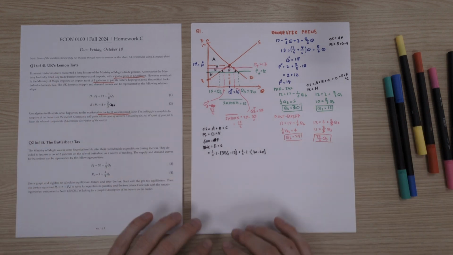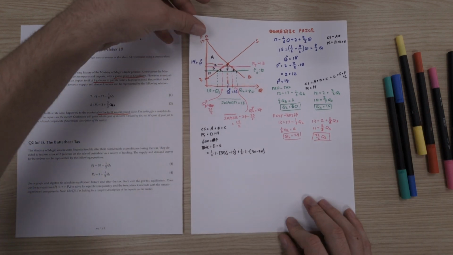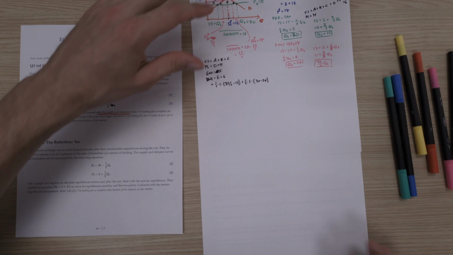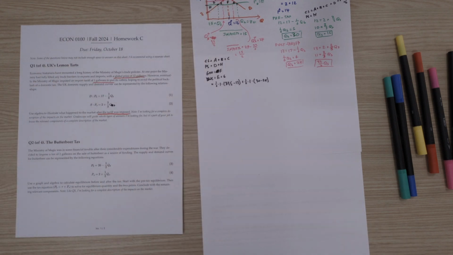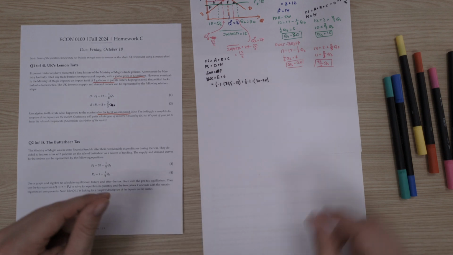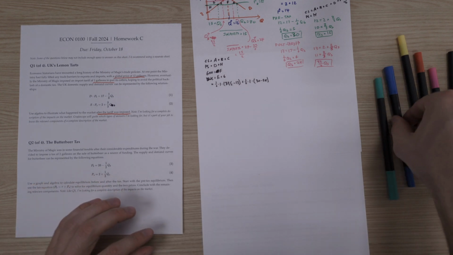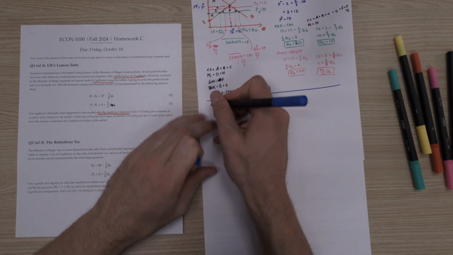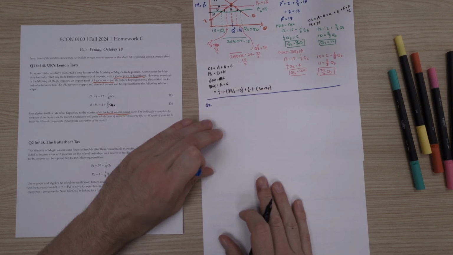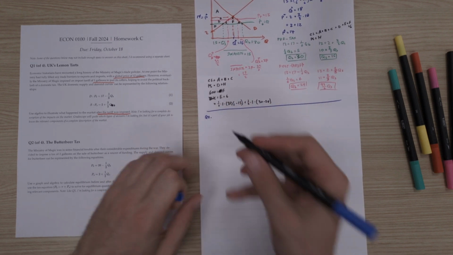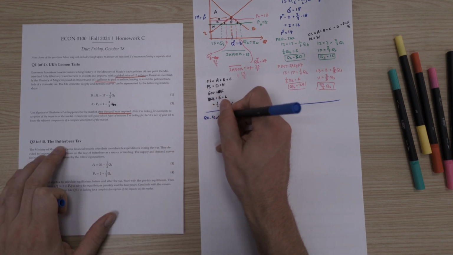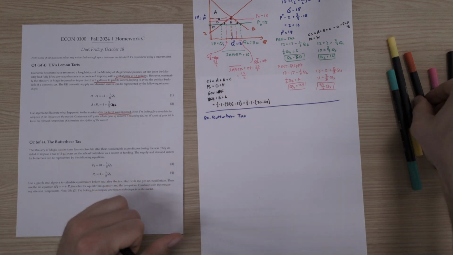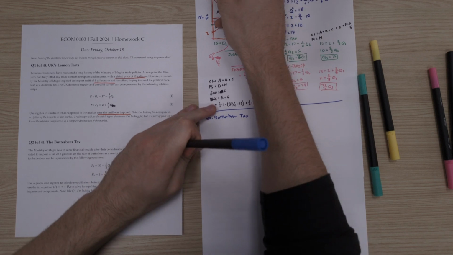So then the second question is about a tax. So let's see, why don't we try to do that here? Let's do this in blue. Question 2. So maybe we'll label these things. So butterbeer, and then we'll label this too. So this is lemon tarts.